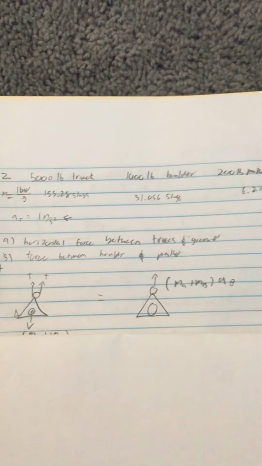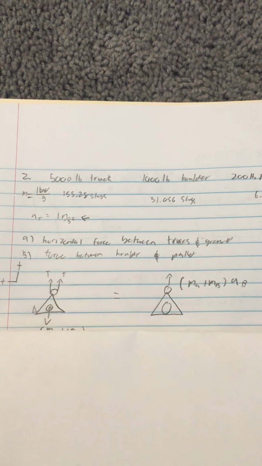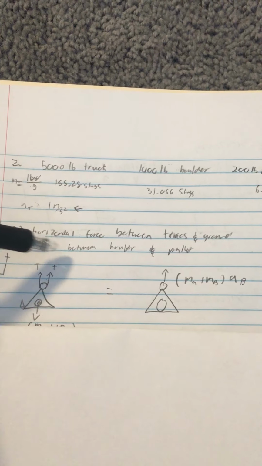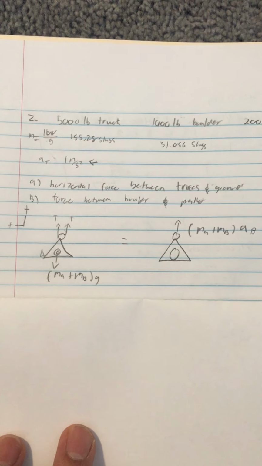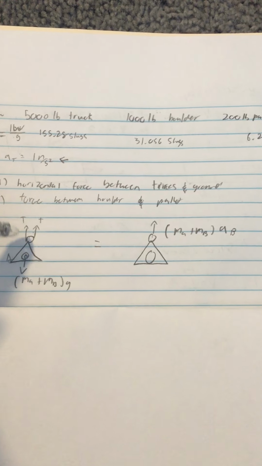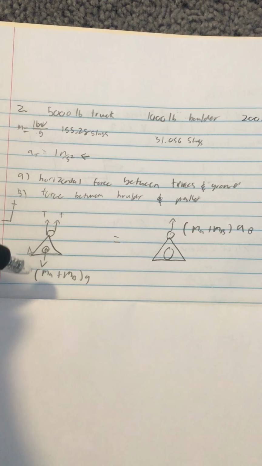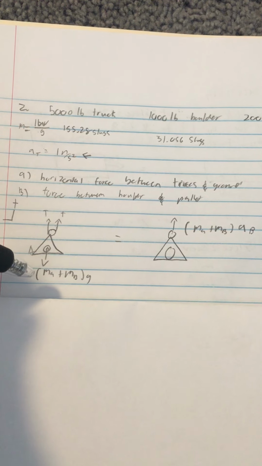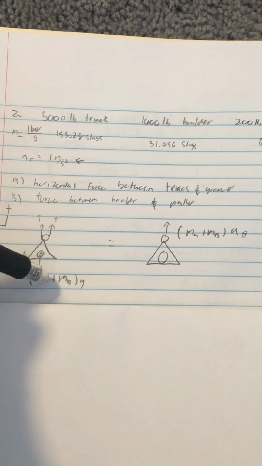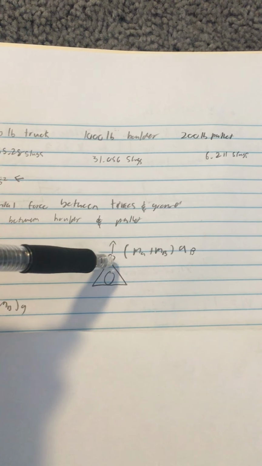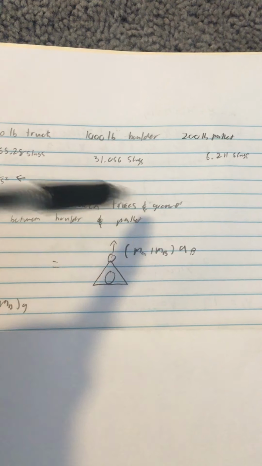We're also given the acceleration of the truck equals 1 meter per second squared to the left. For part A, we're asked to find the horizontal force between the tires and the ground. And for B, we're asked to find the force between the boulder and the pallet. So we're going to set up some free body diagrams. This is for the boulder and the pallet being held by these pulleys. So here are the pulleys, tension equal on both sides, gravity pulling the mass of the pallet and boulder down, and then right here the acceleration of the pallet and boulder up.